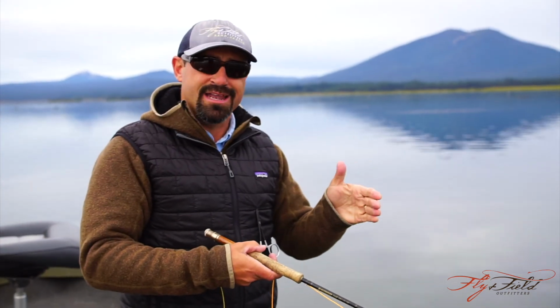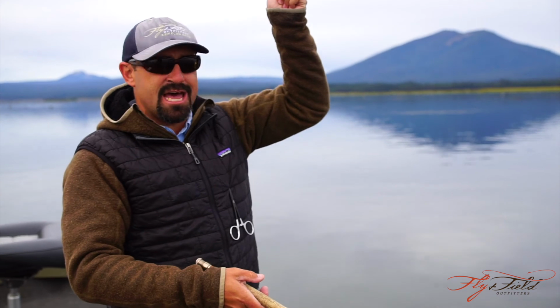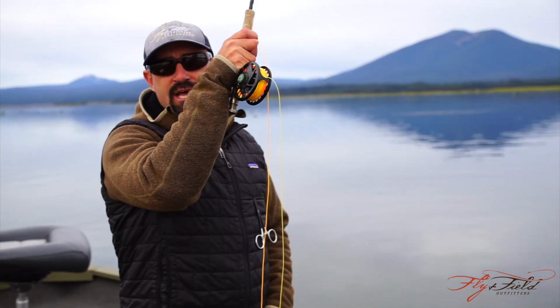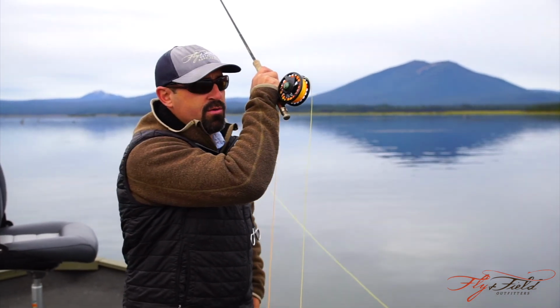If you get a strike at any given point, the hook set is a straight vertical set straight up to bring pressure on the fish and fight your fish from there.